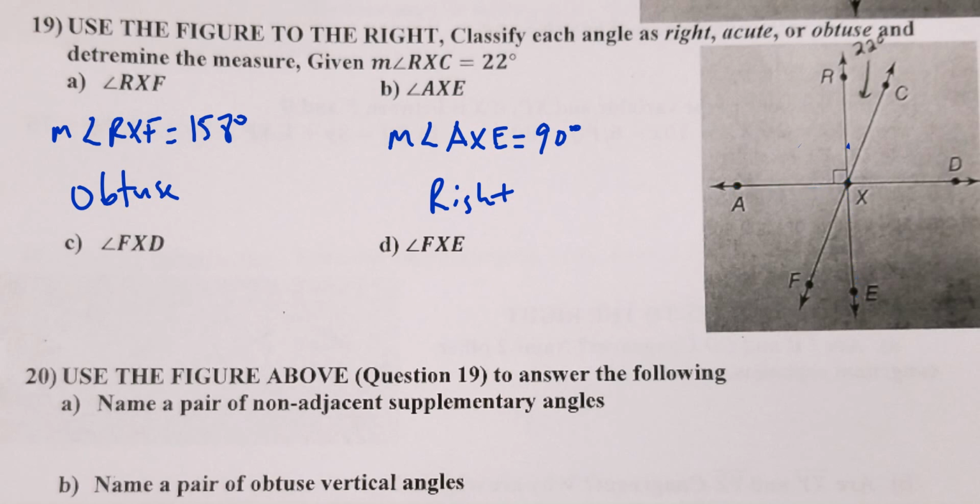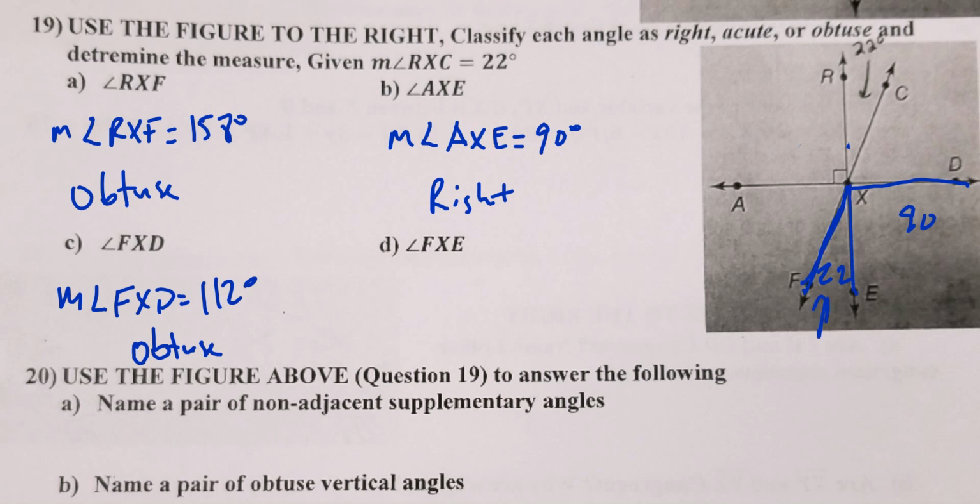Angle C is FXD. Remember, this is 90. This is 22. So the measurement of angle FXD has to be 112 degrees. Let me make that a little better. Which makes that obtuse. FXE is just right there. So the measurement of angle FXE has to be equal to 22 degrees, which makes it acute. Notice, every one of my angle measures has an M and has the degree symbol. Alright? That's it for 19.